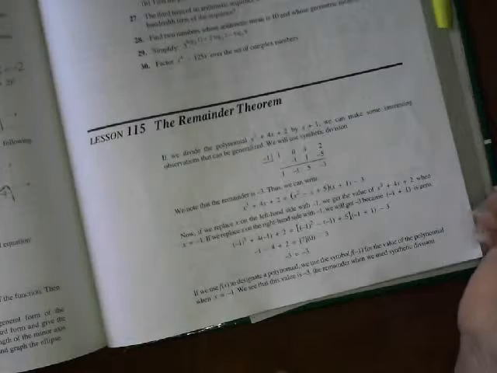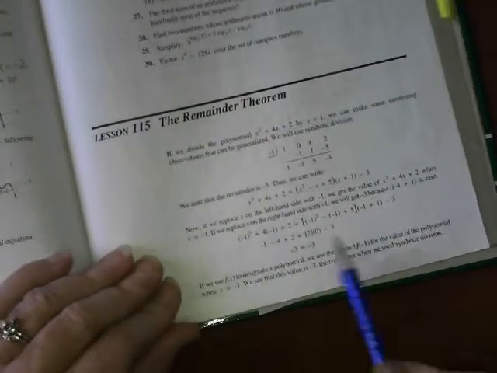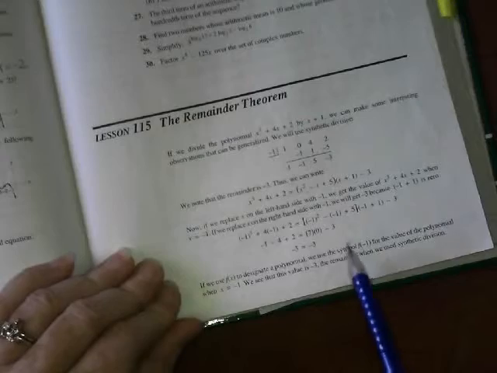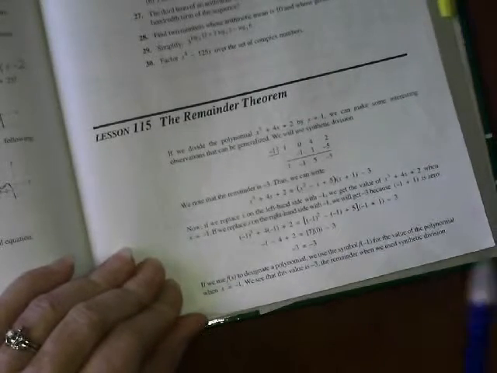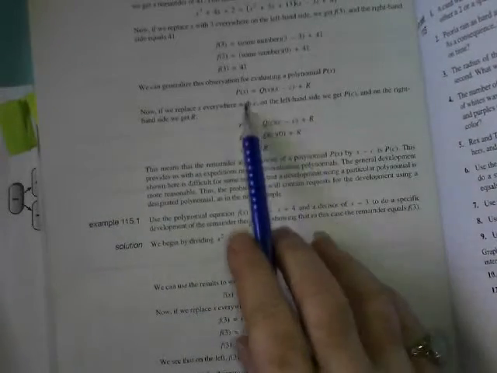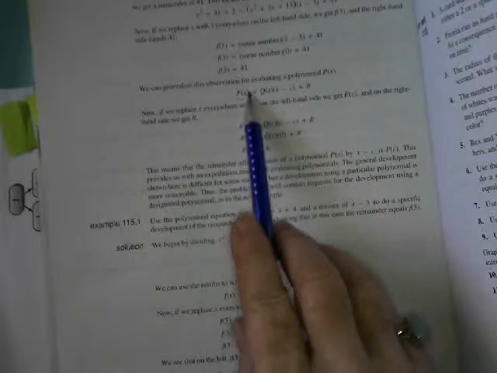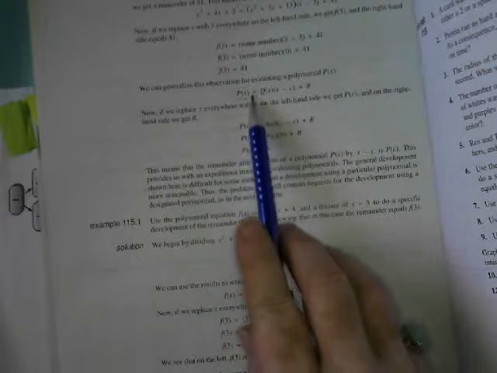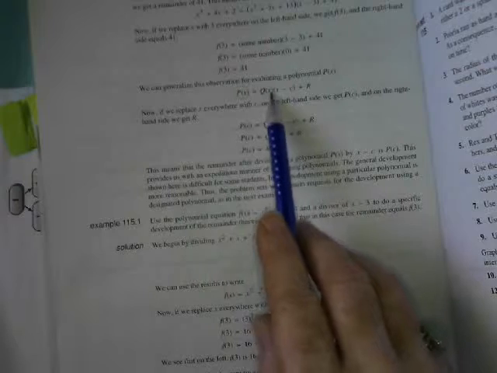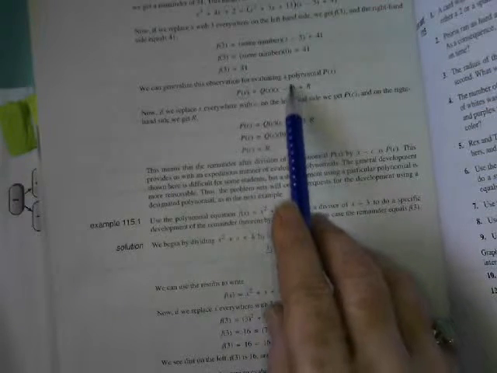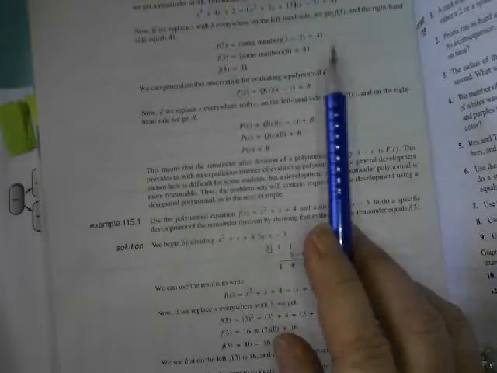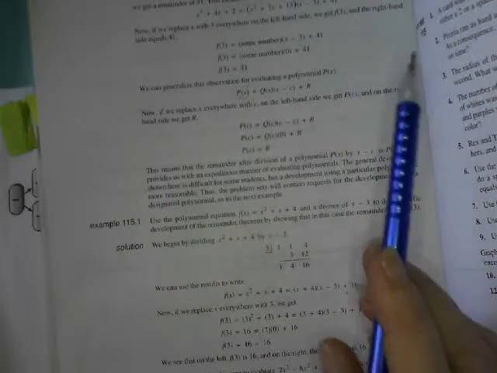They go through and show you, and I'm going to go through, probably just showing you using problem number 6. They basically develop this formula right here that says your original polynomial is equal to the quotient of the polynomial times the divisor plus the remainder. I'll show you how that all works.